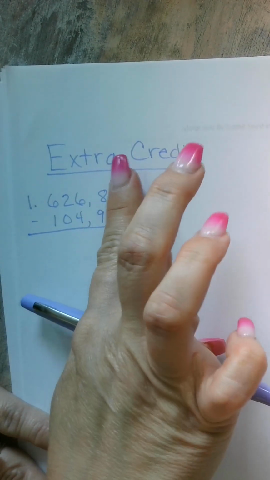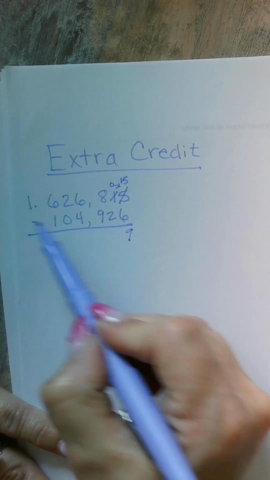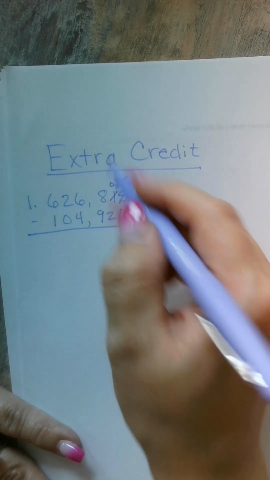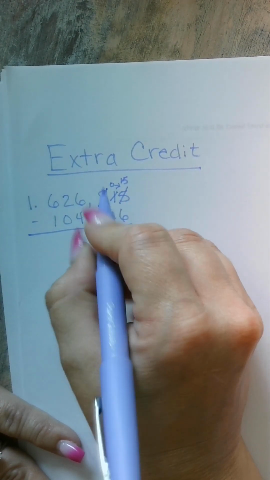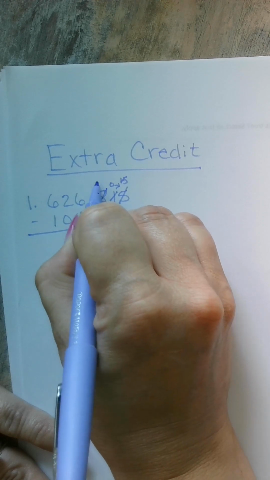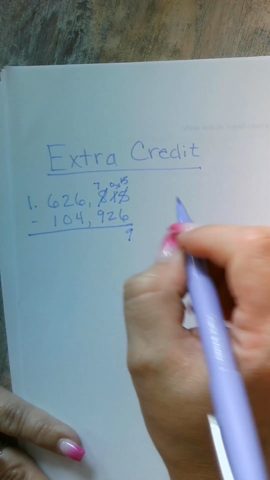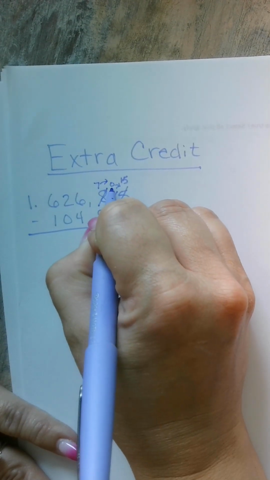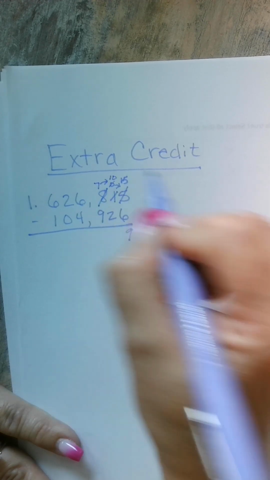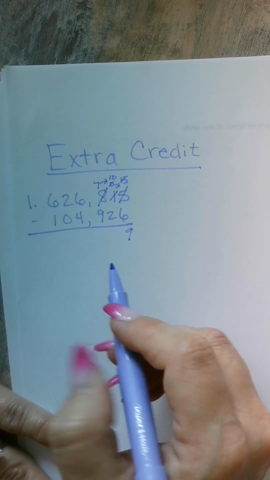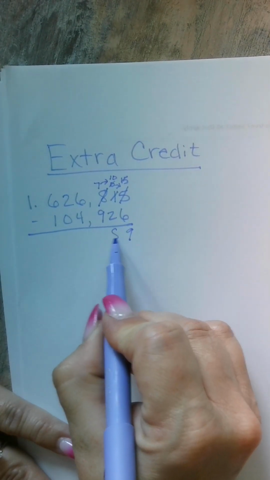So now we're going to move on over to our tens place, where we've got 0 minus 2, which we cannot do. So we're going to borrow 1 from the hundreds place, make that a 7. That will give us 10 for here. Now we've got 10 minus 2 is 8.